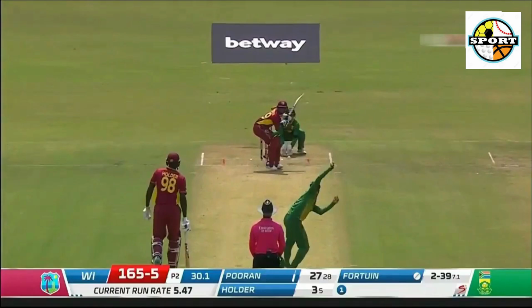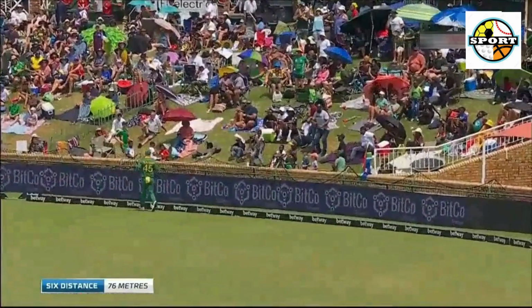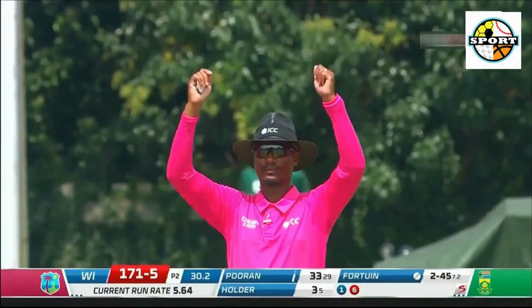26.4. Fortuin to Hope, out caught by Miller. Sharp catch from Miller. Another timely wicket this for the South Africans. 27.4. Markram to Hope, 4. Short and wide outside off. Poor delivery and it gets the treatment.